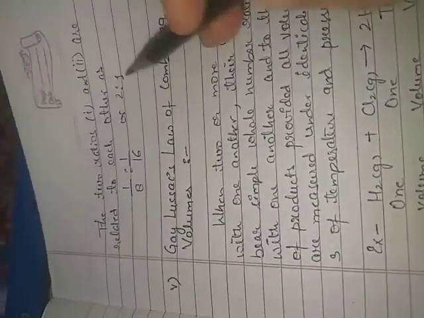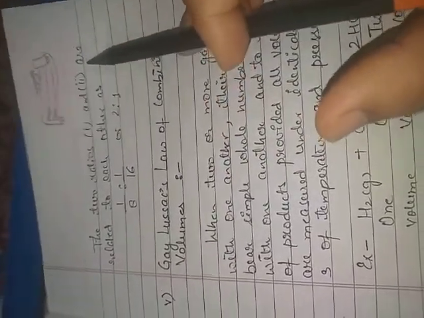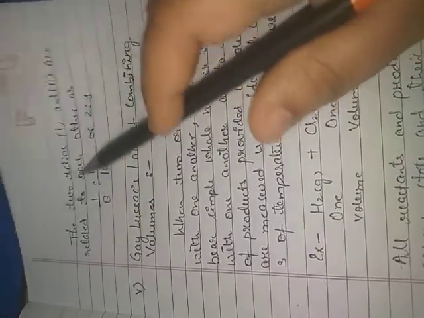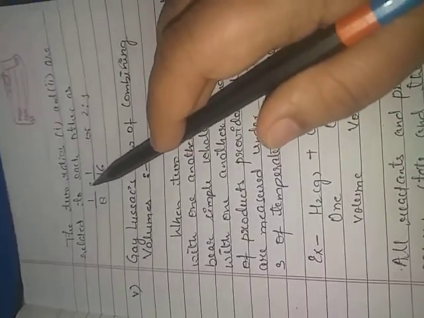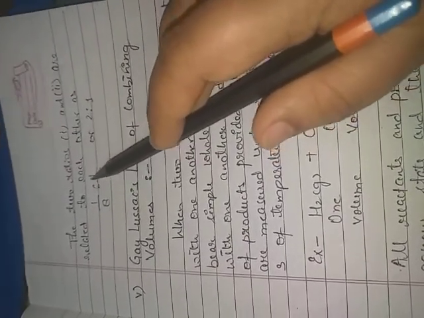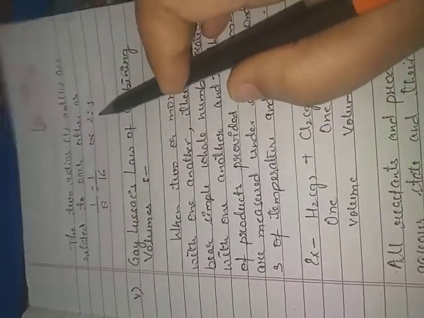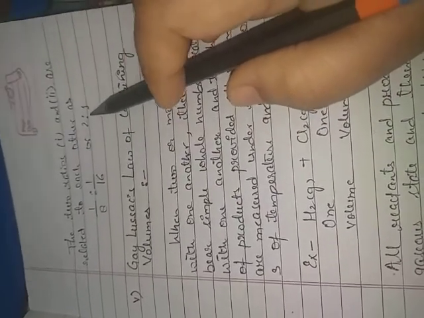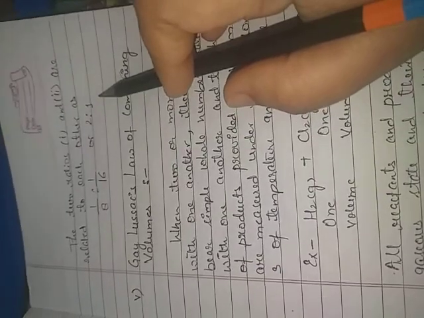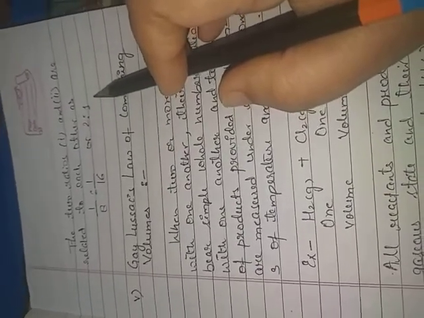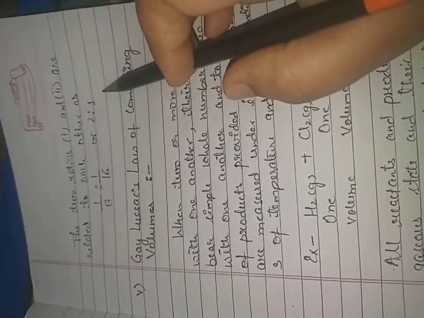These two ratios are related to each other like this: 1 is to 8 and 1 is to 16 are related as 1 upon 8 is to 1 upon 16. It will be 2 is to 1. It means they will combine with each other in a simple whole number ratio.